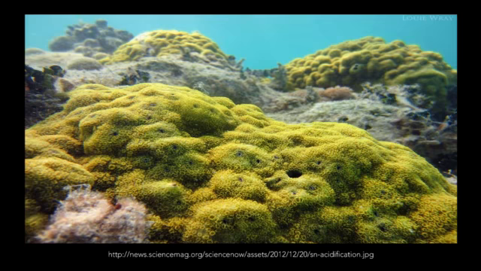Bad news for coral and our other sea creature friends. The lower pH makes it more difficult for marine creatures to build their shells, and it causes the coral to dissolve. The lower pH causes the reef to die, and nasty, slimy algae move in.